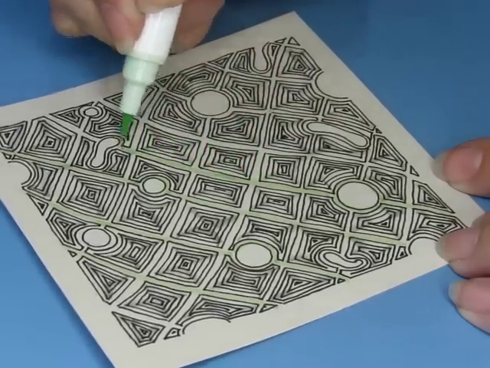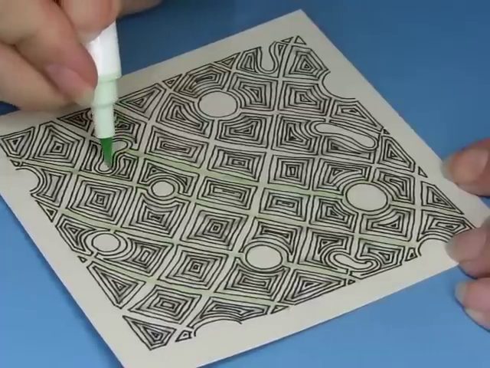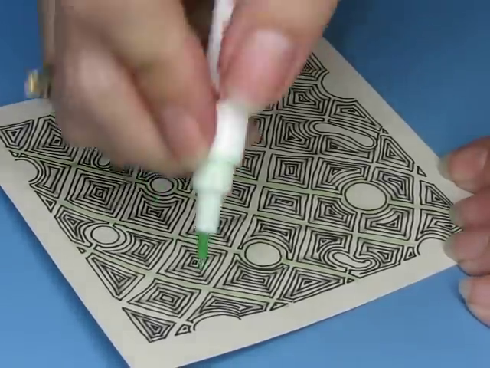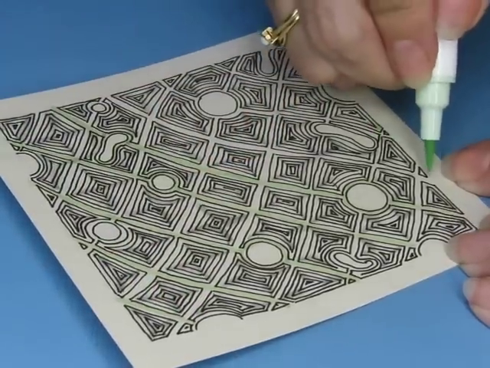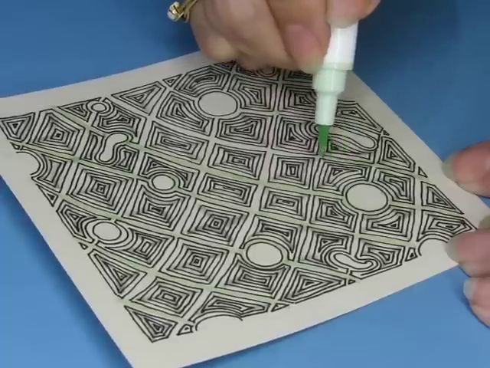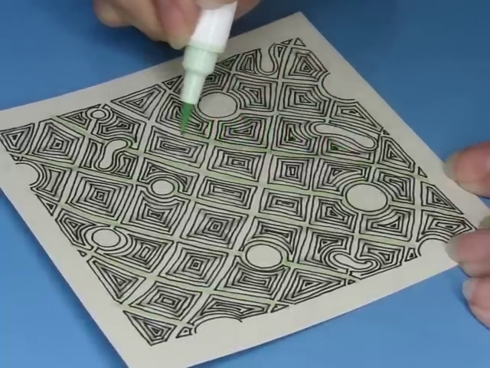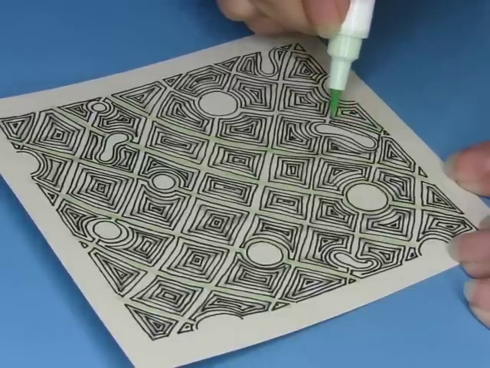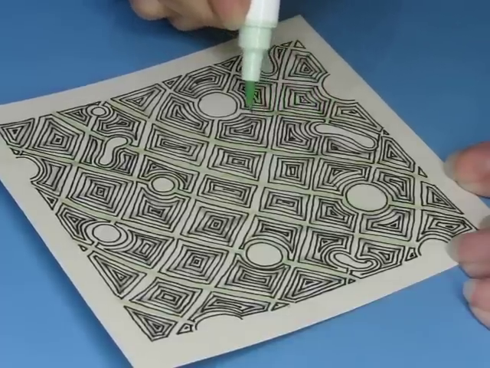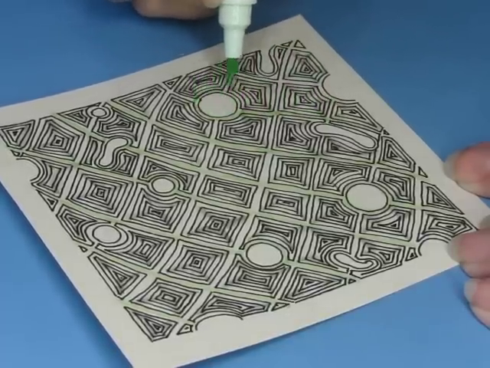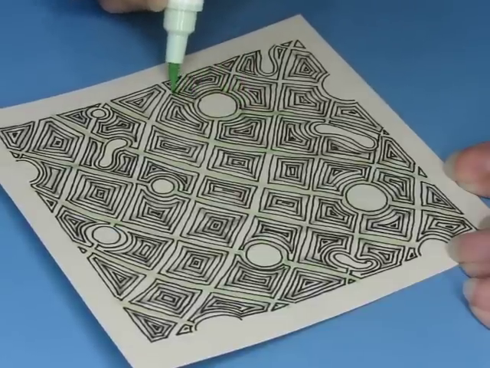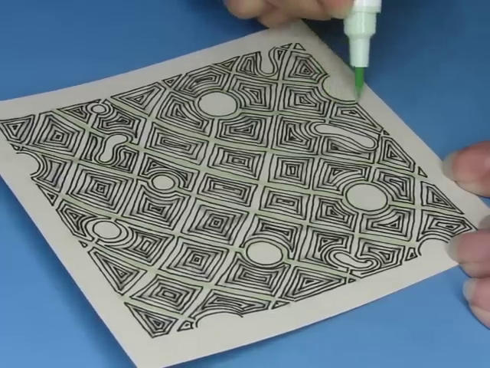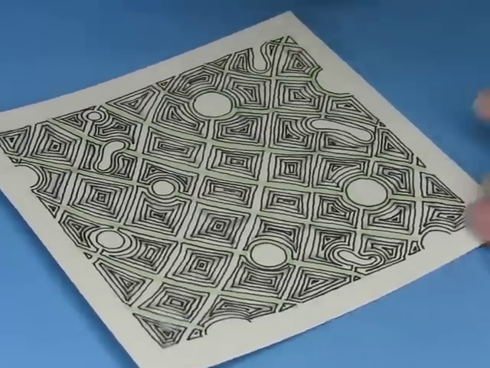It's almost a non-color, so light. Right?